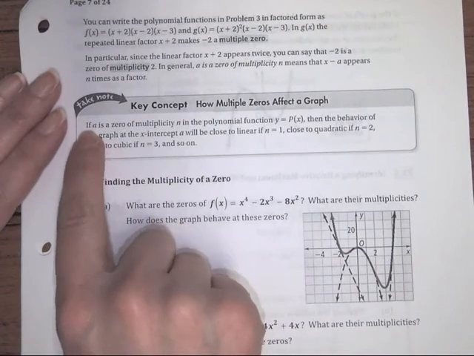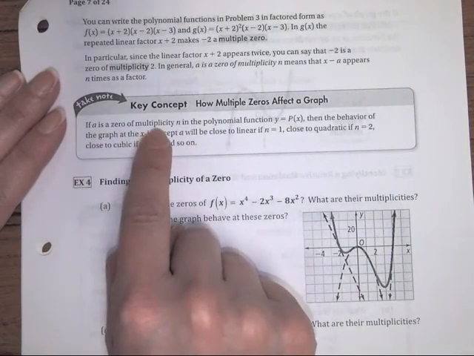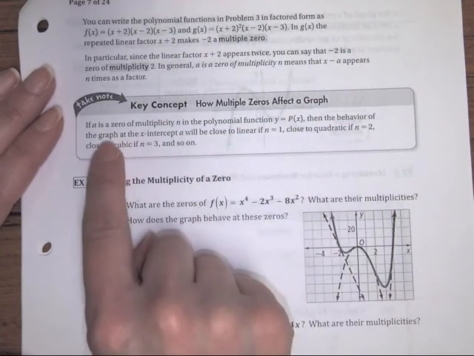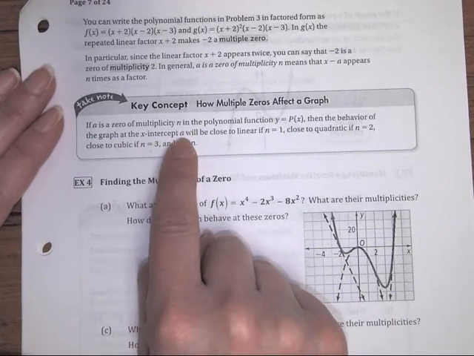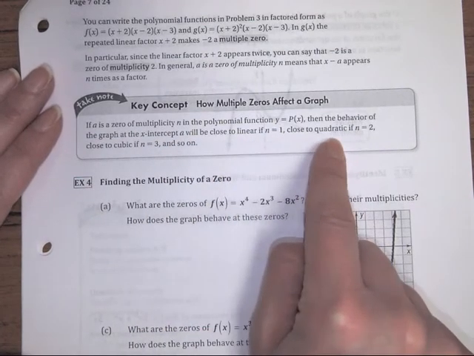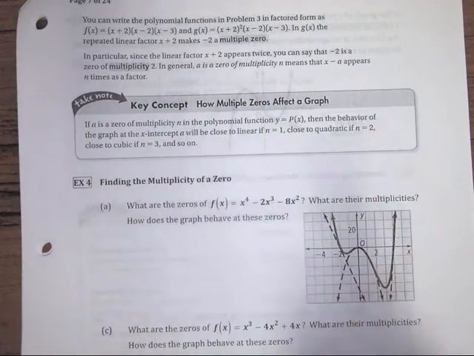Here's another important piece of information. If a is a 0 of multiplicity n in the polynomial function, then the behavior of the graph at the x-intercept a will be close to linear if n equals 1, close to quadratic if n equals 2, close to cubic if n equals 3, and so on. And I'll just tell you, I get that that's really difficult.